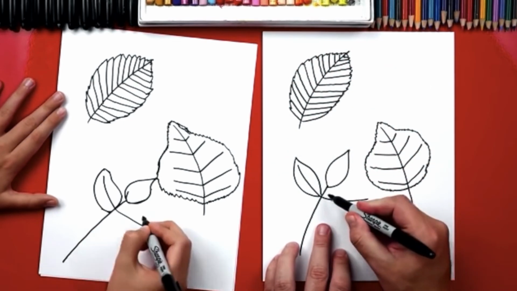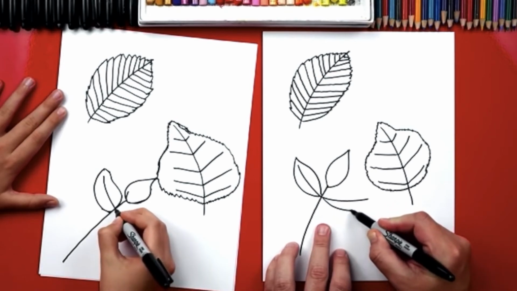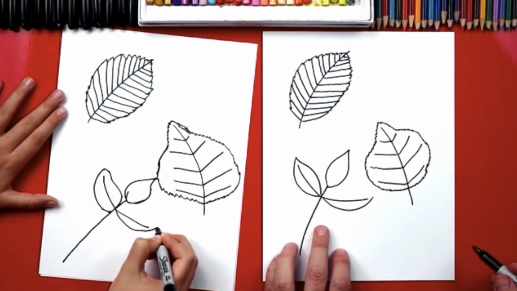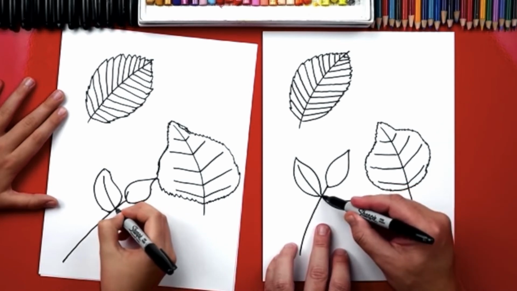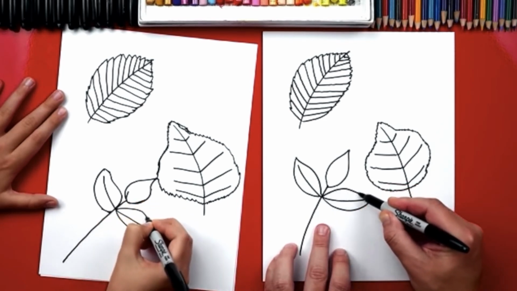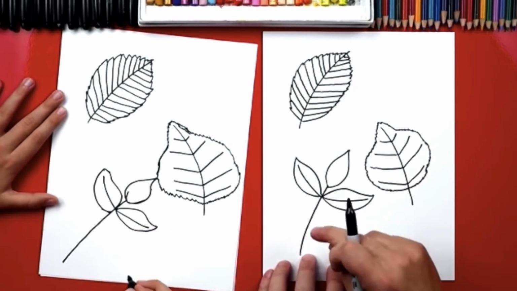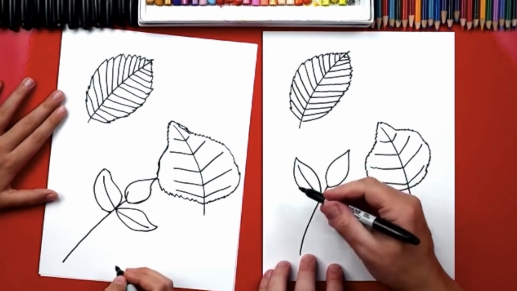All right, now let's draw the other side. I'm going to draw another curve that comes out, back in. Okay, now we're going to draw the other side. And I'm going to draw an S curve, kind of like I did over here. Cool. Now, the next set of leaves are going to be smaller than these two.